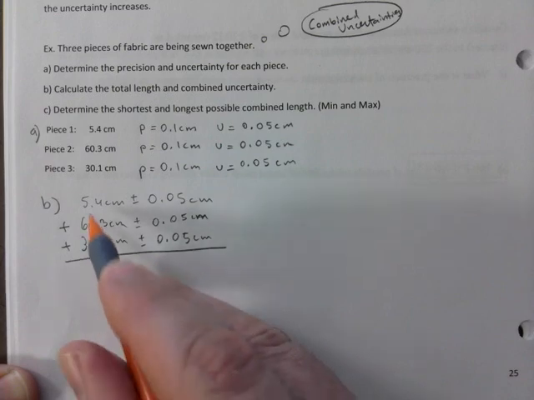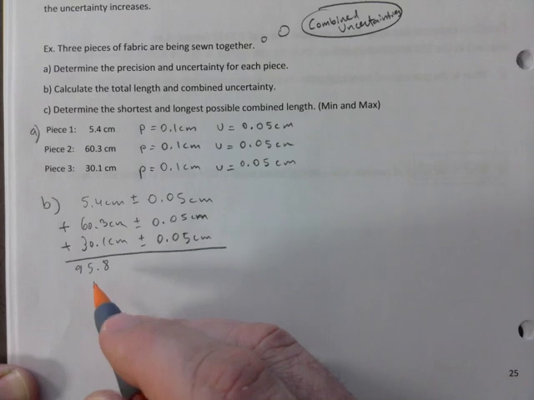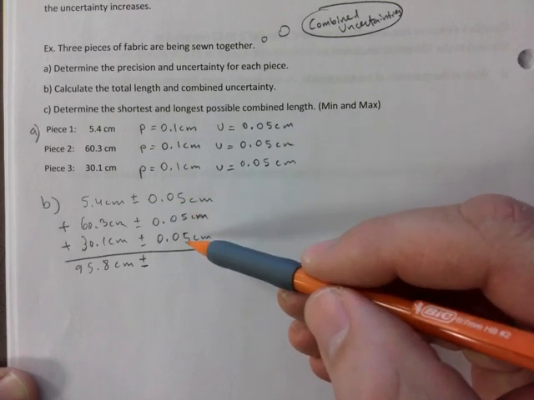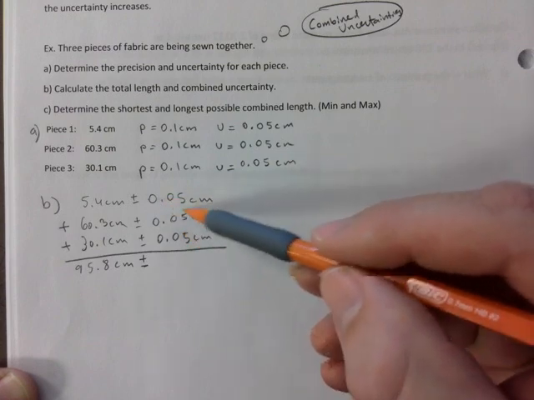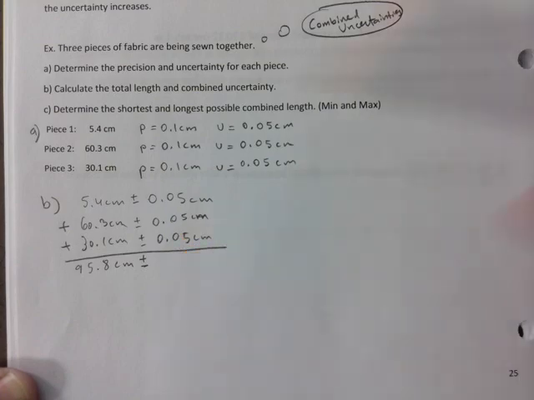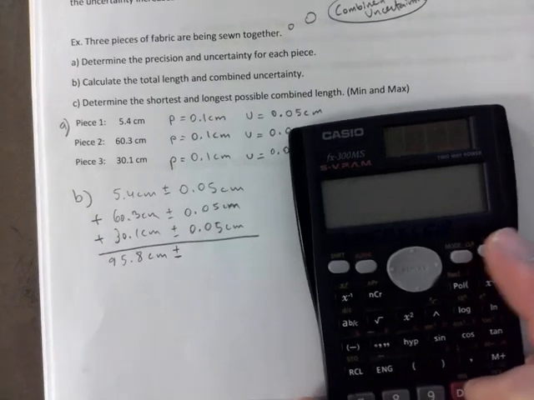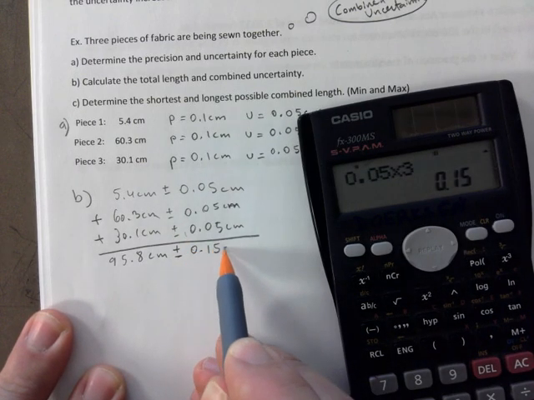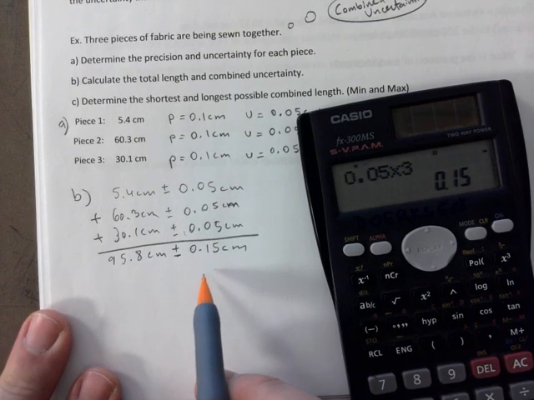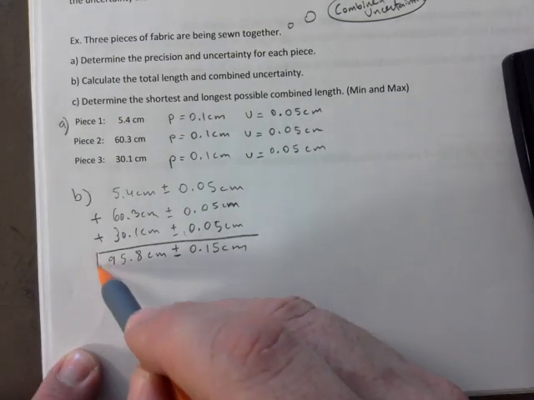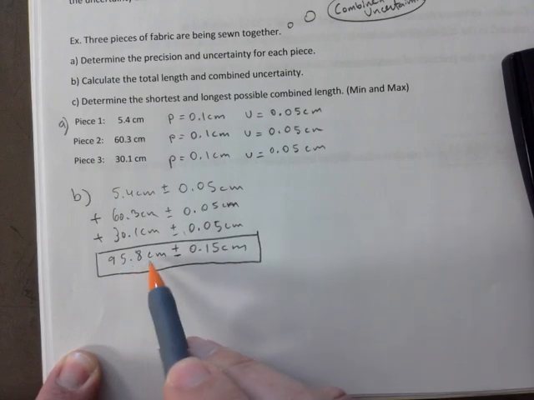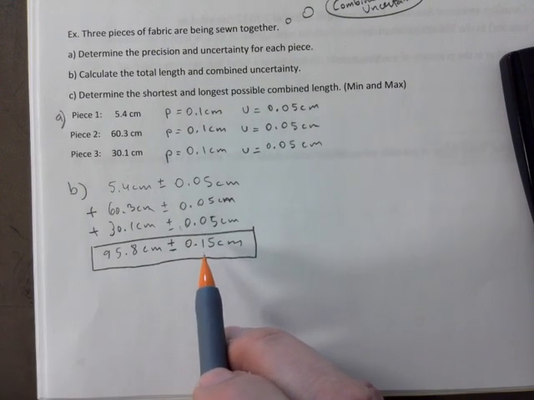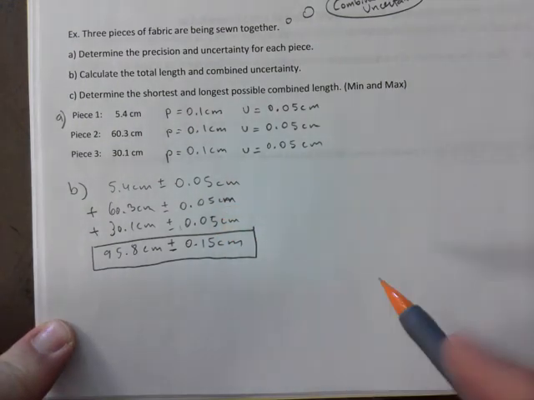If you do that, you get 95.8 centimeters plus or minus. Can you add this together or can you just go 0.05 times 3? Both are correct, right? You can just go 0.05 times 3 or just add them each individually, whatever you want to do. I'm going to show you the trick of multiplying because it's faster. So the combined uncertainty when you put all of these pieces together is this, okay? 0.15 centimeters. This is what the question is asking for. The combined length when you put them all together and their combined uncertainties. And you might think this is not possible, like that can't be. That's how we would treat it, okay? The uncertainties keep accumulating. This is B.